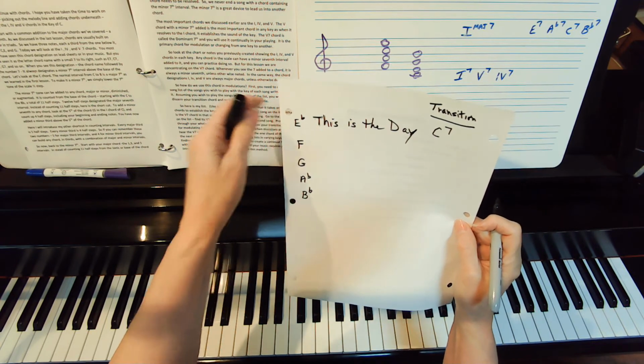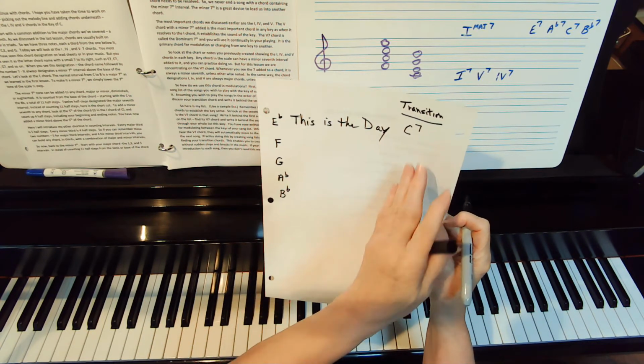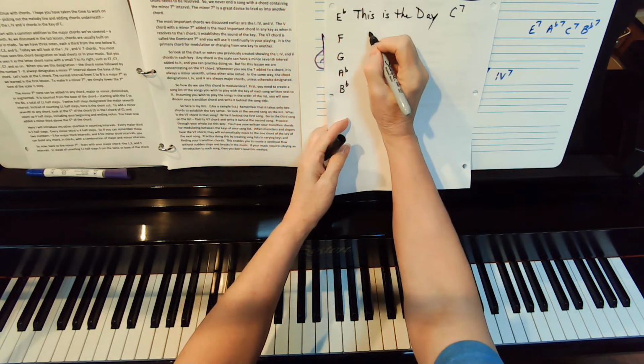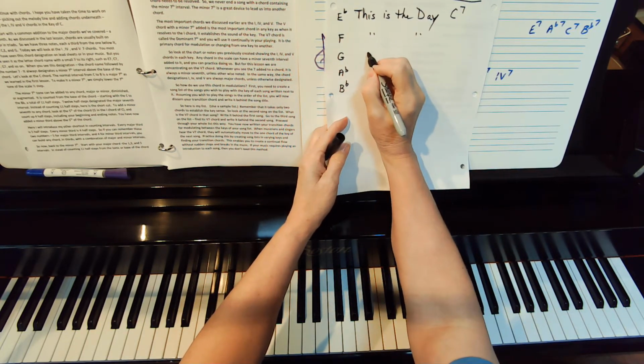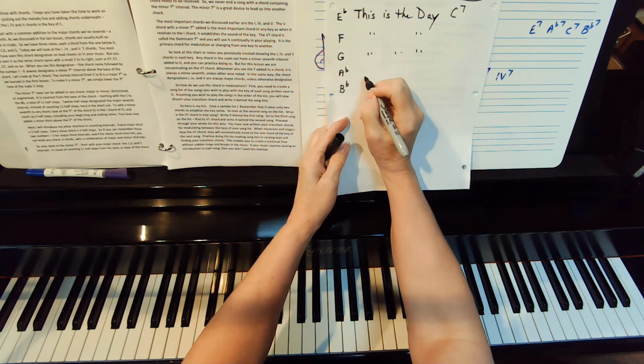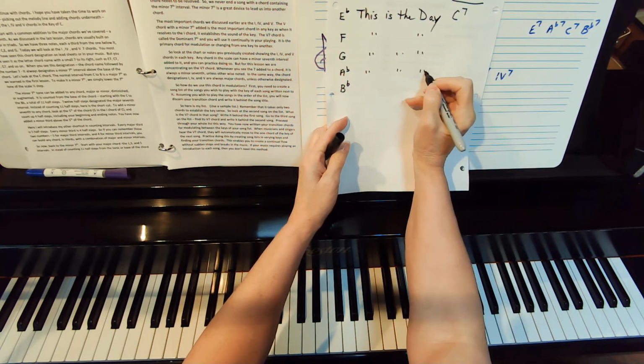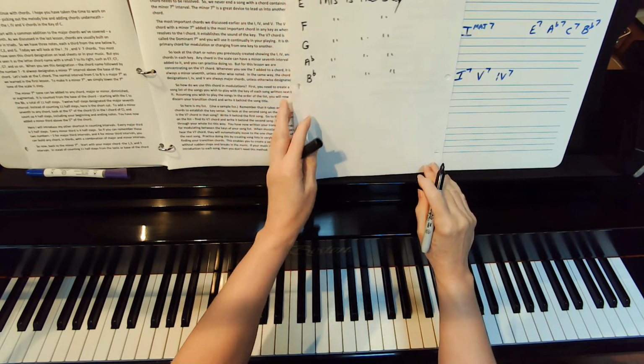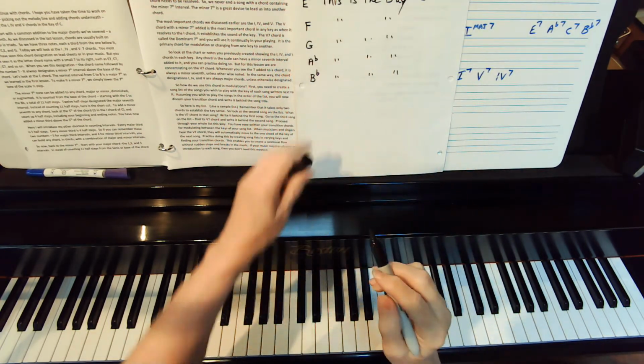Key you're in, song you're playing or singing, transition chord to the next song, which in this case is going to be the same song. I tried to pick a song I thought everybody would know. So that's going to get us to the key of F.